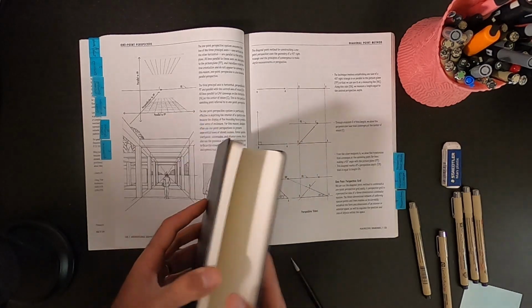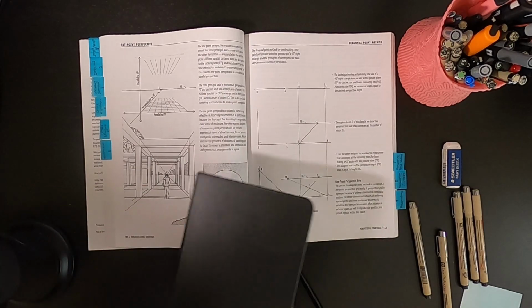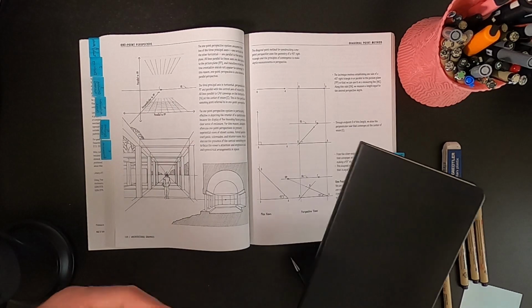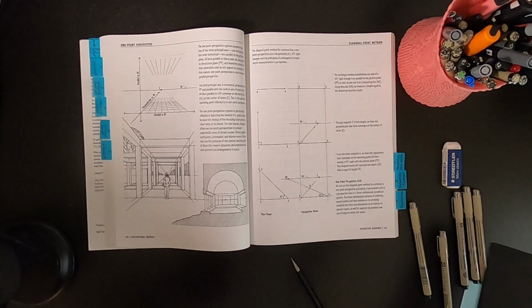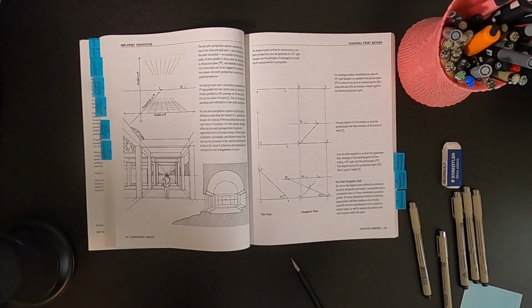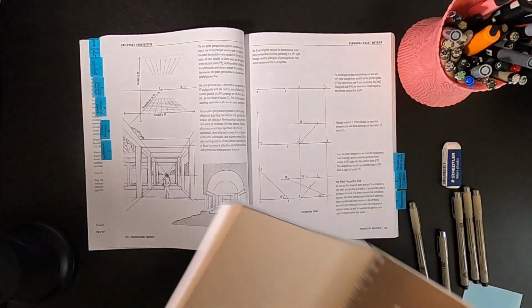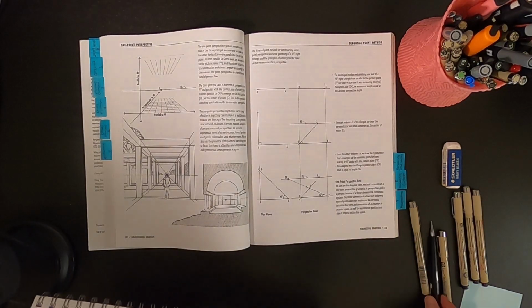It's just convenient to document thoughts, everything from a grocery list to taking meeting minutes and taking notes on a Zoom call, or writing ideas down for a project and starting the schematic design process. The sketchbook that I'm going to be using today is a Strathmore sketch. It's larger. This is 11 by 14. So I'm going to be using this to draw the perspective today.